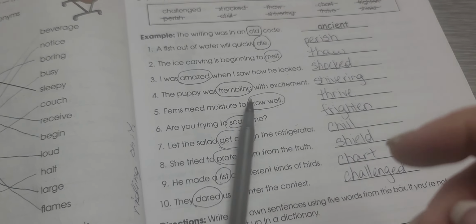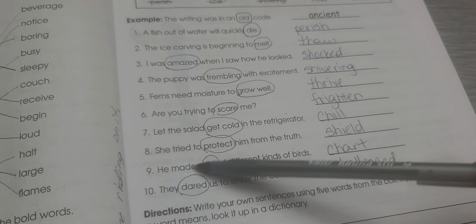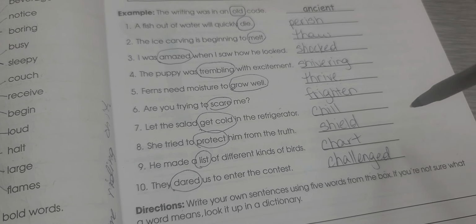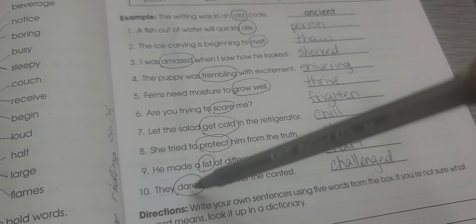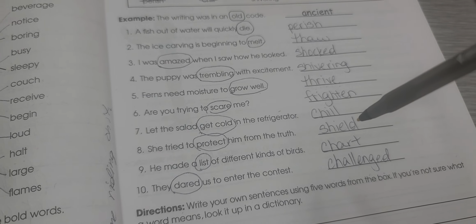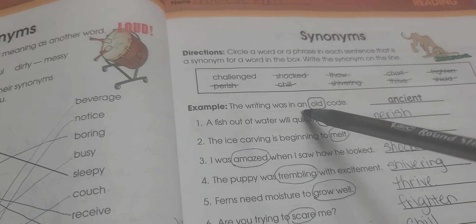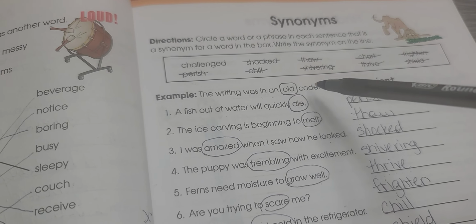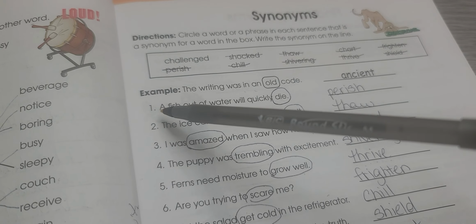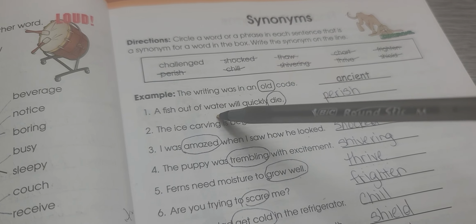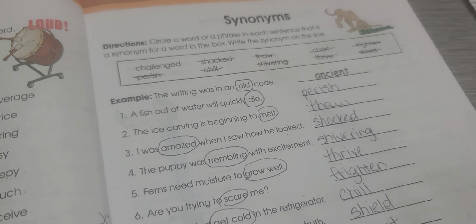What you could do is use some of these sentences that you've already done and then change out the word that you wrote down for the word in the sentence. So for an example, the writing was in an ancient instead of old code. Or, like number 1, a fish out of water will quickly perish instead of die.